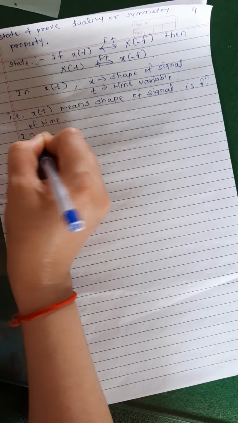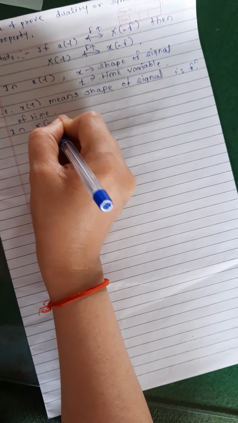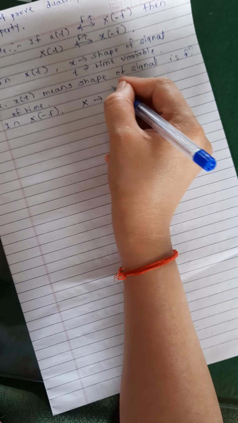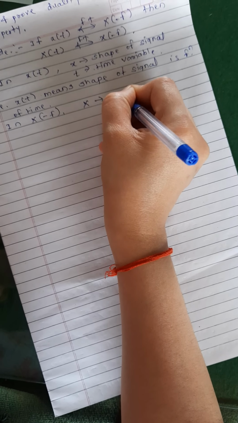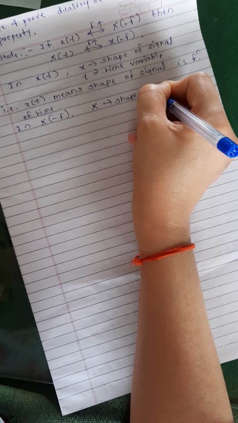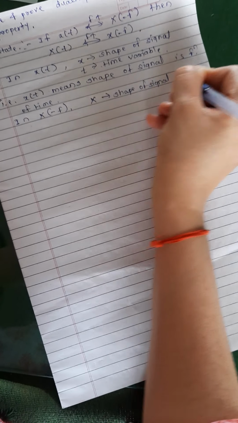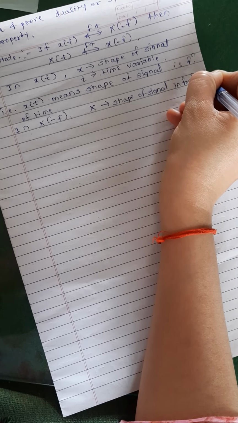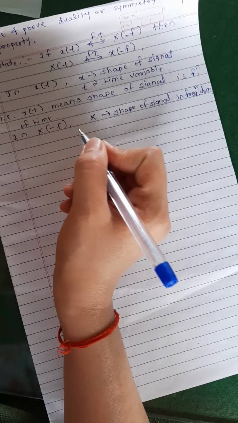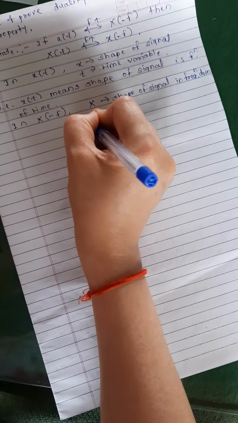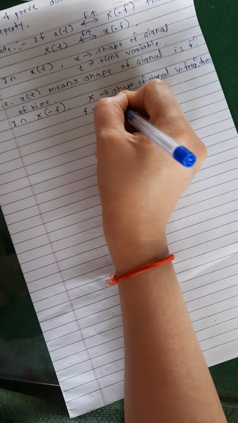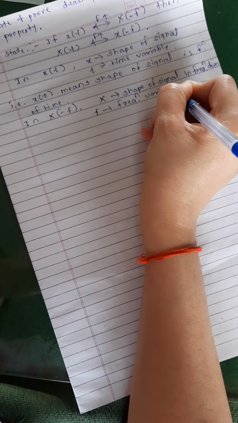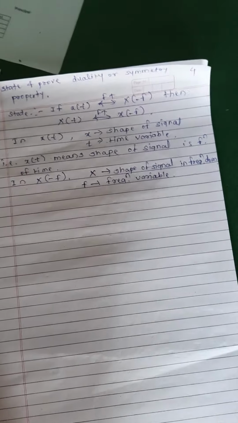And in X of minus f, here X indicates the shape of the signal in the frequency domain, and it is called a spectrum, and f is here the frequency variable.